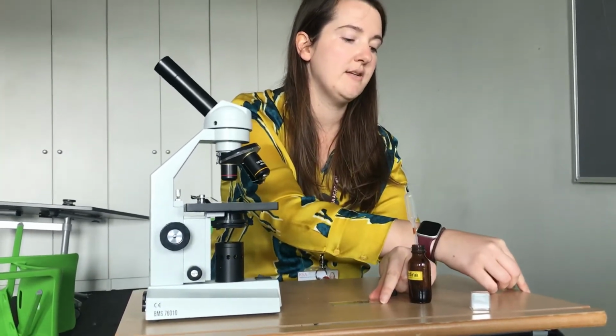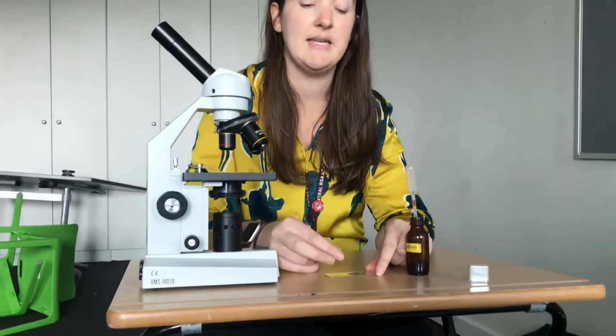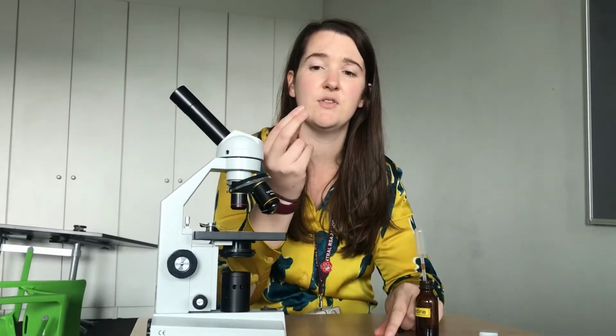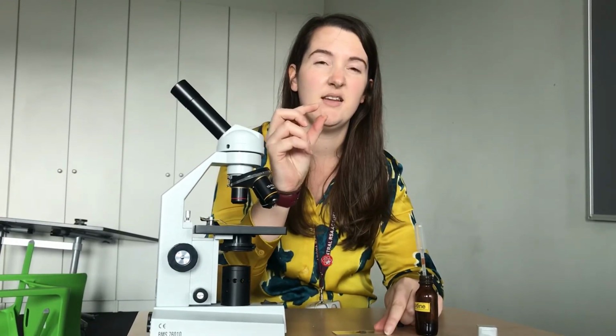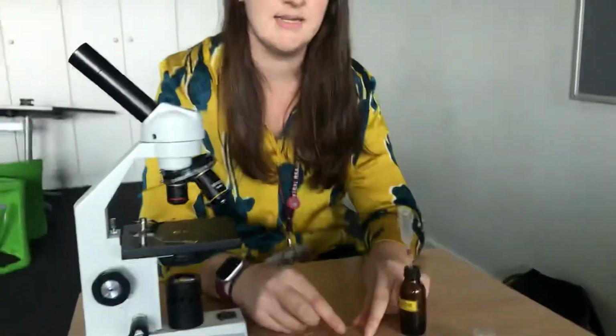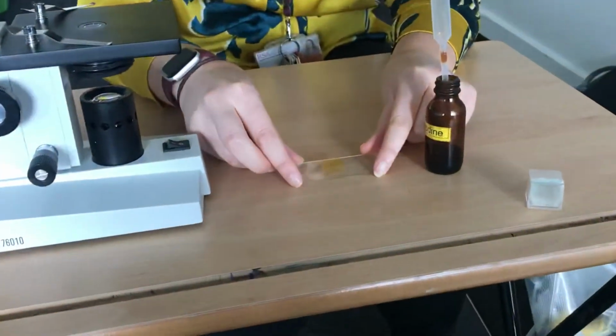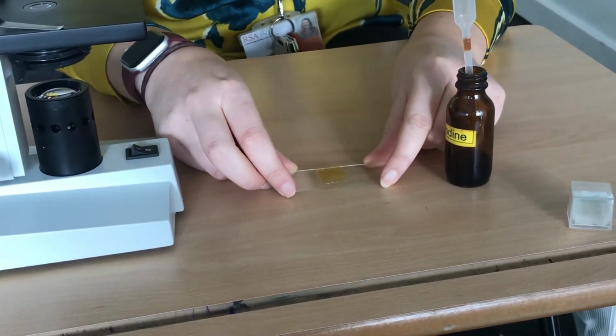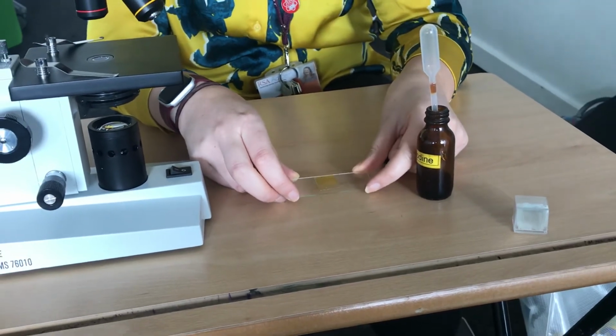Right, so when I put my iodine on top of my specimen, so from a piece of onion, I've got a cover slip, just a really thin piece of glass. If you squeeze that too hard, you'd break it and it would cut you, so you have to be really careful. I'm just going to drop that on top of where the onion is. You can see that it's yellow now. So that means when I look at the cells, they'll appear to be yellowy brown.